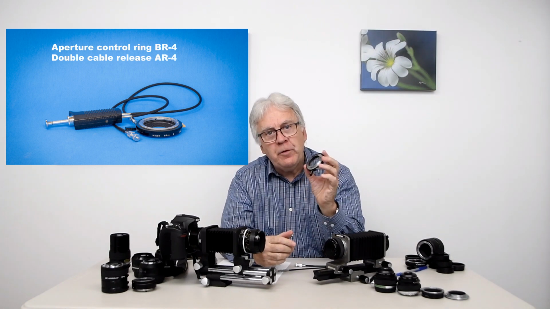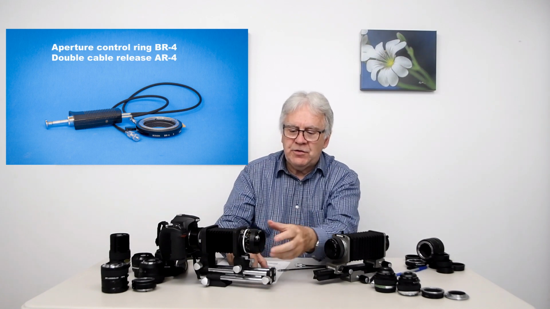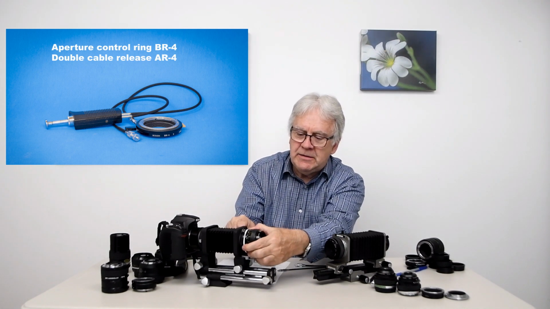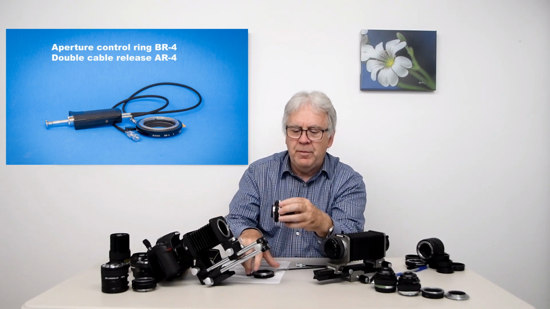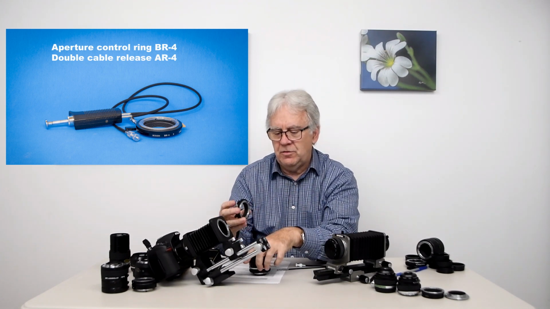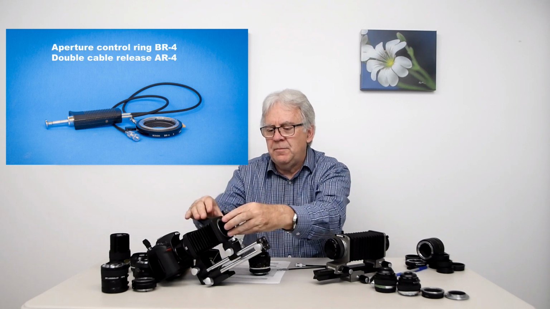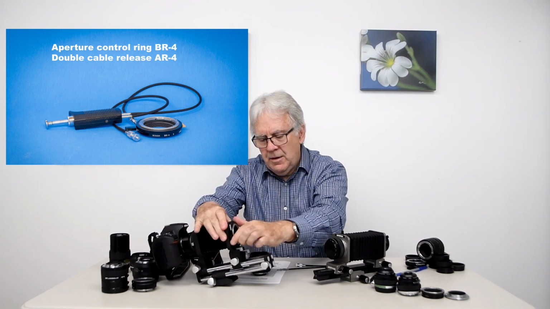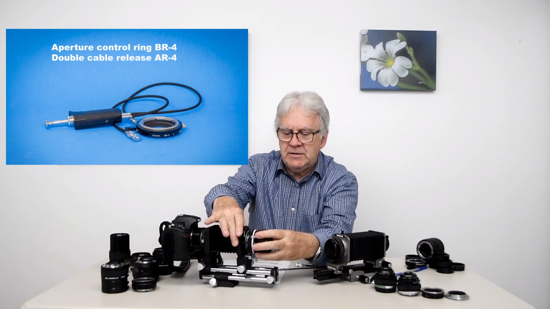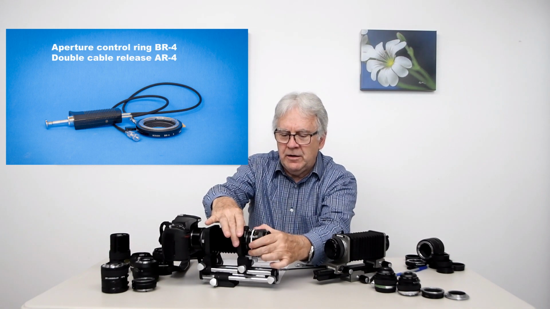The BR4 ring can be inserted between the lens and the bellow. So you attach the ring to the bellow at the front, and then you can attach the lens to the ring.